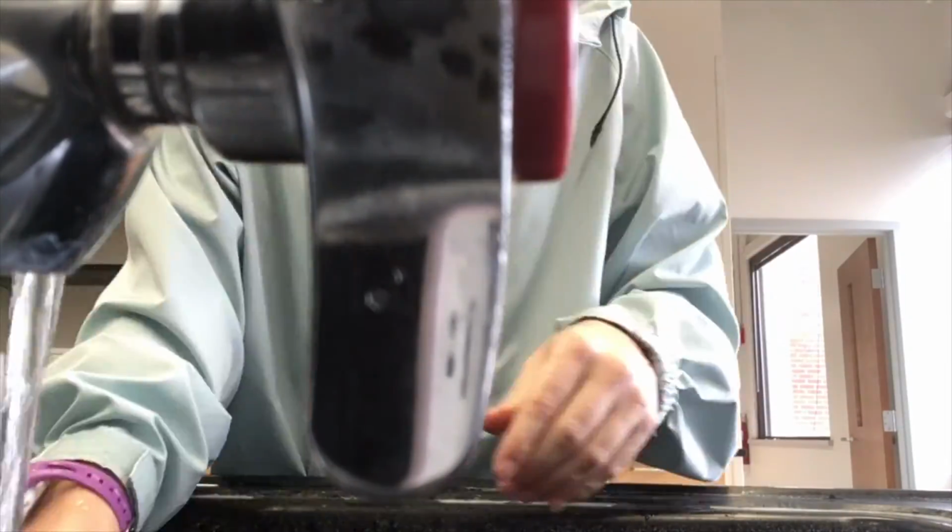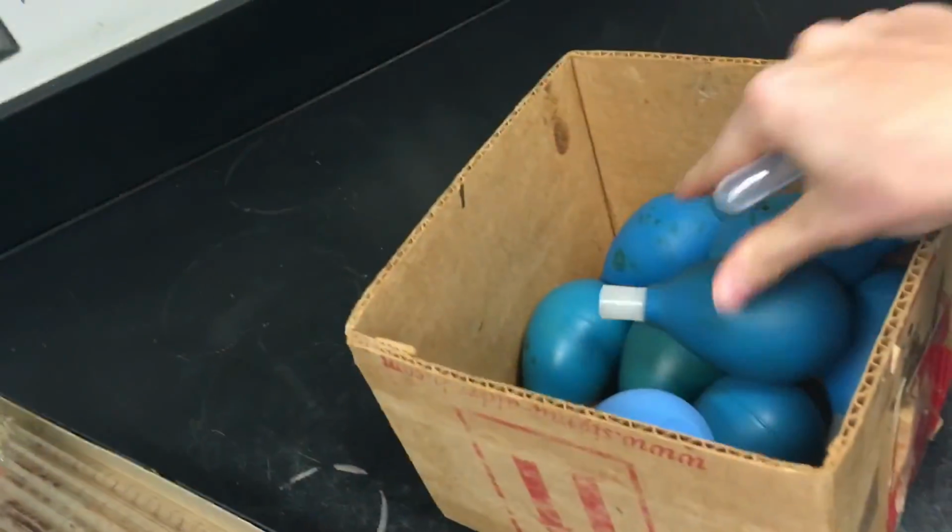When you're finished with your lab, make sure to clean all of your instruments that were used and put them away. Also, make sure to wipe down and clean your lab site.